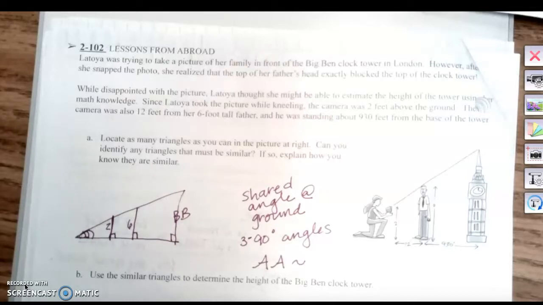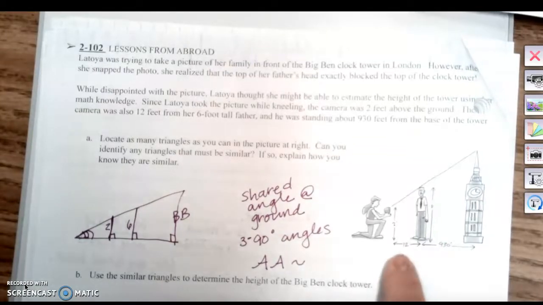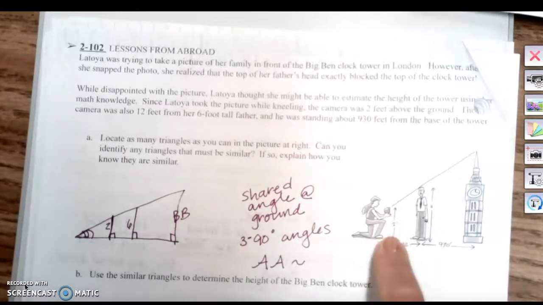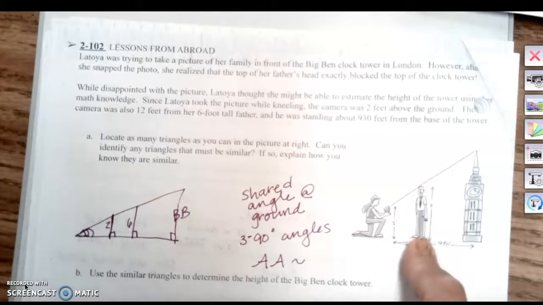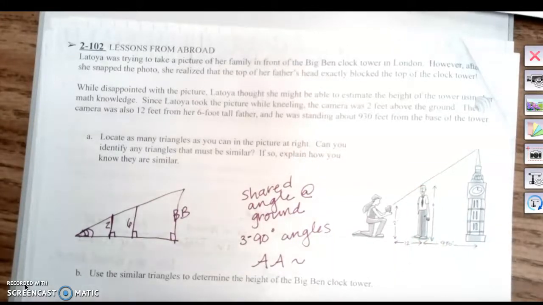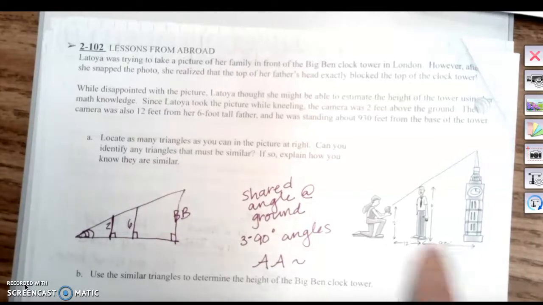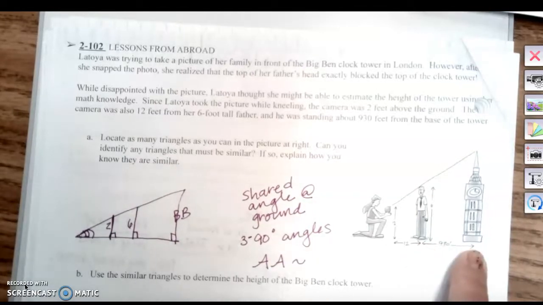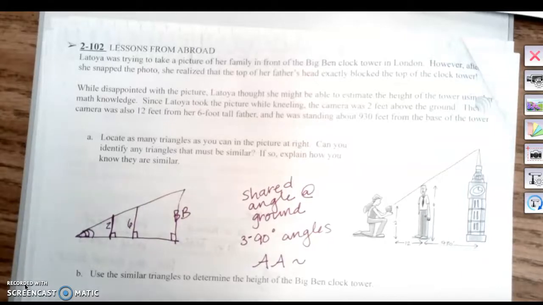Since Latoya took the picture while kneeling, the camera was already 2 feet above the ground. The camera was also 12 feet from her 6-foot tall father. So we put a 12 right there. The camera was 2 feet and her father is 6 foot. Okay? And he was standing about 930 feet. So the distance from her dad to the clock tower was 930 feet from the base of the tower.